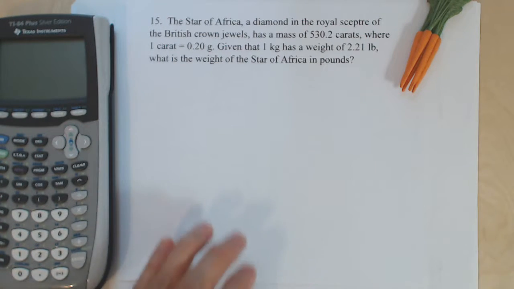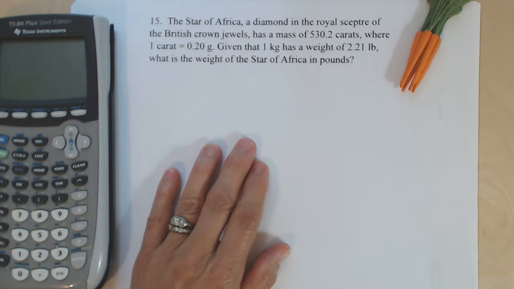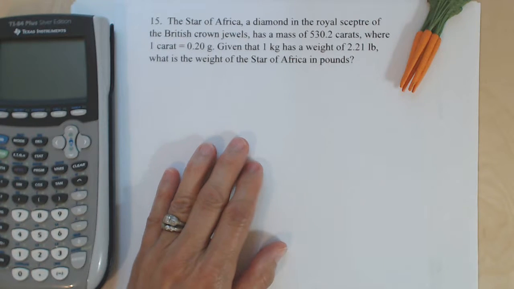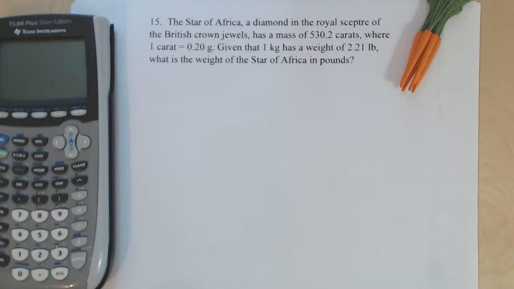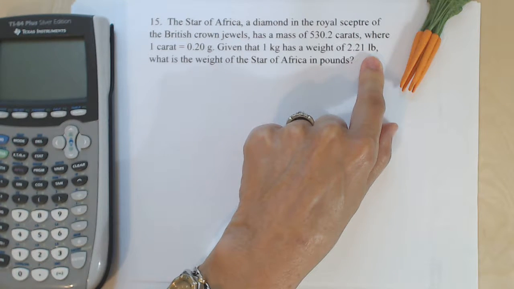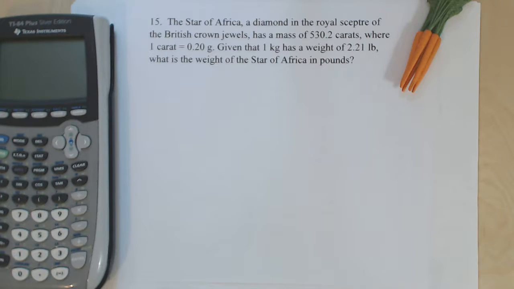So this problem number 15 on page 21 in the Walker text says that the Star of Africa, which is a diamond in the royal scepter of the British Crown Jewels, has a mass of 530.2 carats. And then it tells us that a carat is equal to 0.20 grams, and a kilogram has a weight of 2.21 pounds. This is the abbreviation for pounds if you aren't sure about that. So we're asked to find what the weight of the Star of Africa is in pounds.